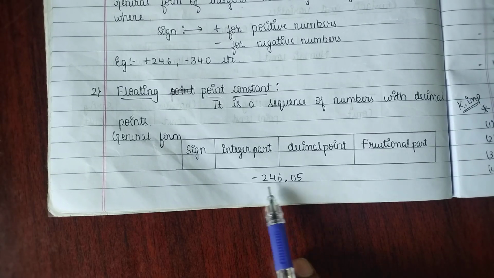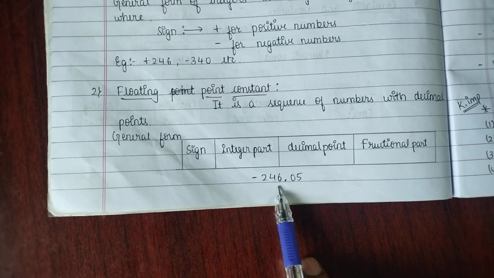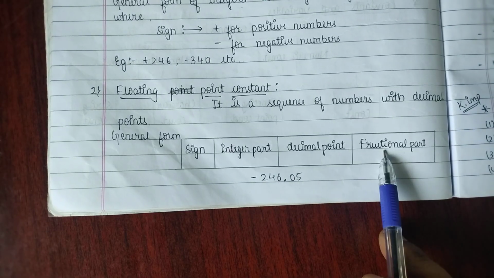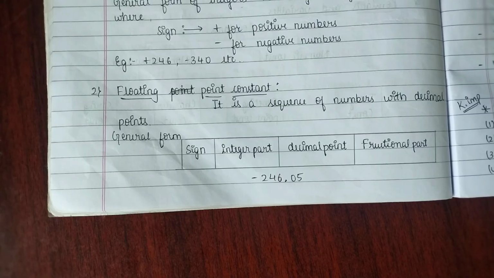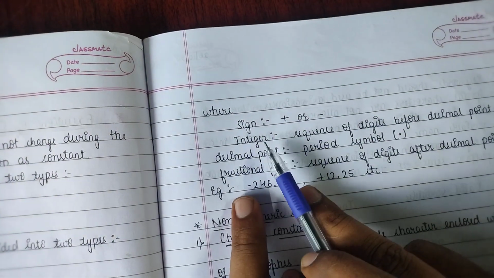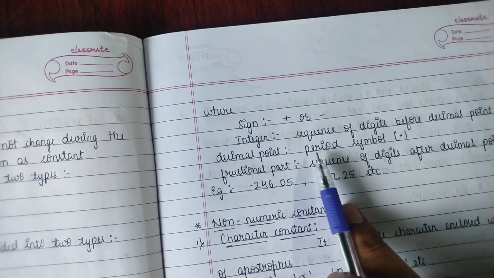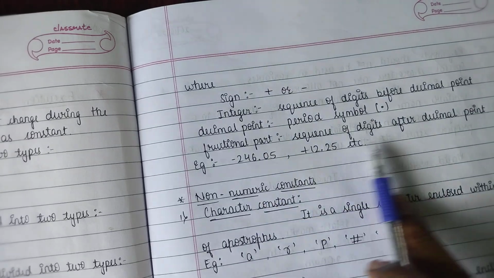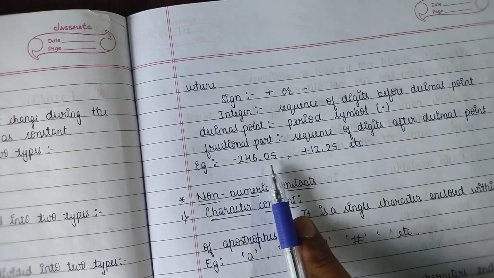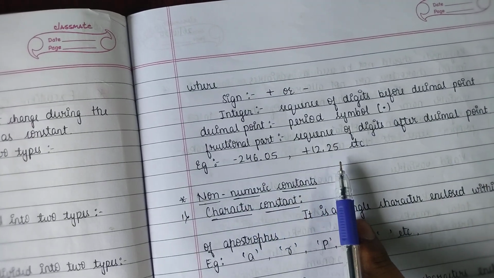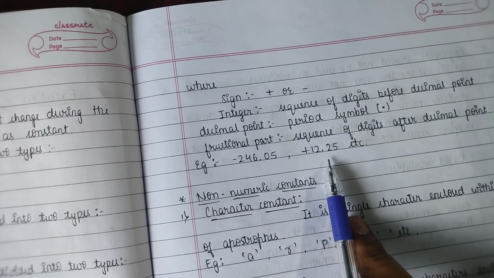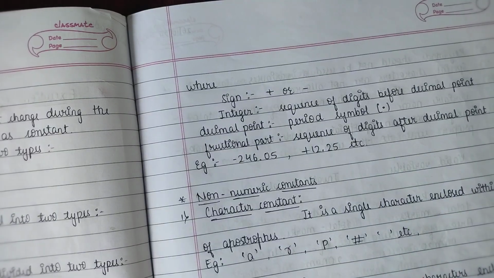So before the decimal point, what the digits you appear, that is called integer part, and after the decimal point, what the digits are there, those are called as fractional part, right? You know already, right? Where a sign indicates the plus or minus, and this is the integer part, sequence of digits before the decimal point, and after the decimal point. For example, 246.05, 12.25. A plus is a sign, 12 is the integer part, then the decimal point and fractional part, etc.